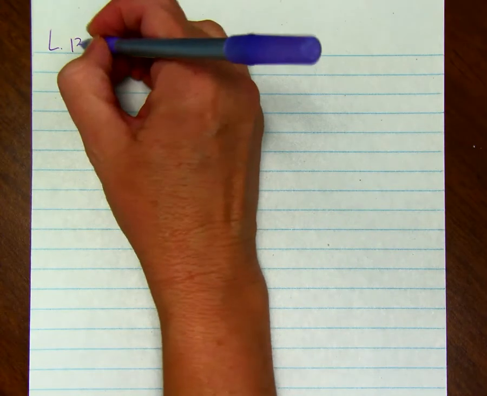Lesson 13, calculating and comparing square roots.